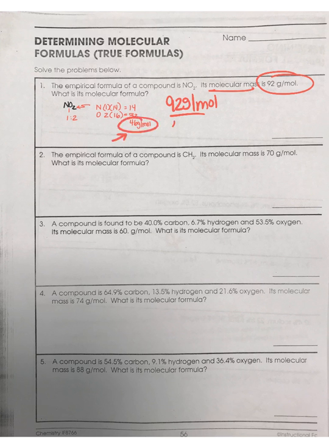92 grams per mole divided by the gram formula mass of the empirical formula, which is 46 grams per mole, tells us that the molecular formula is going to be 2 times bigger. I divided them, 92 divided by 46 is 2. So I guess I should have made this big white space before I started the problem, but now that we know that it's 2 times bigger, we have NO2.